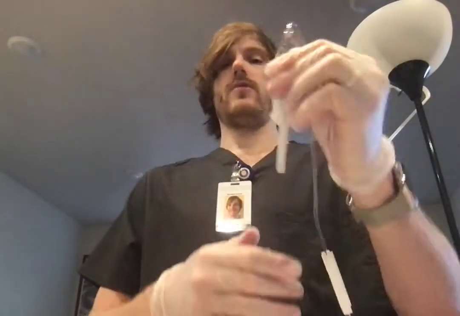And then you have your chamber, which you would fill up and purge, or squeeze to fill this thing up with fluid. And then you have the spike, which is very sharp at the top, which you use to puncture the IV medication.